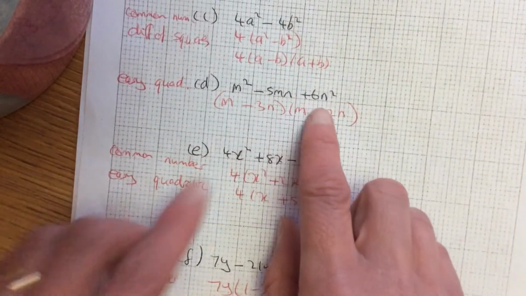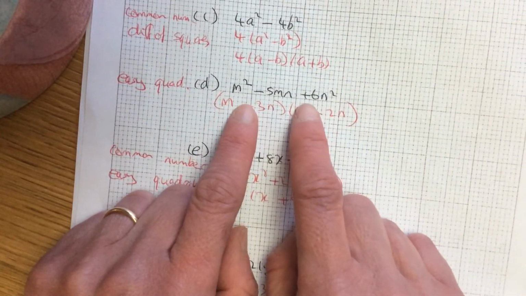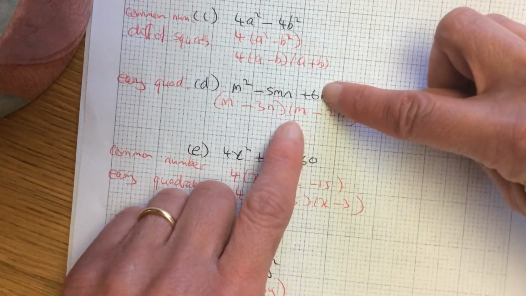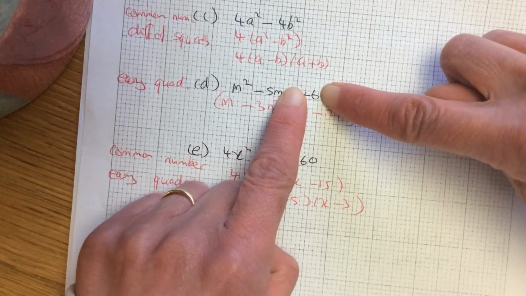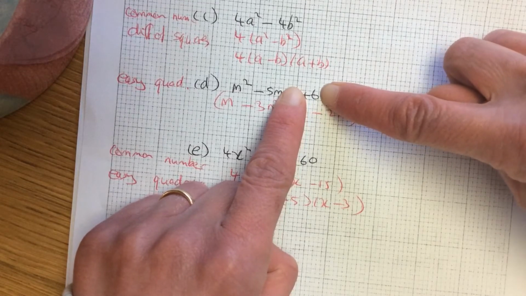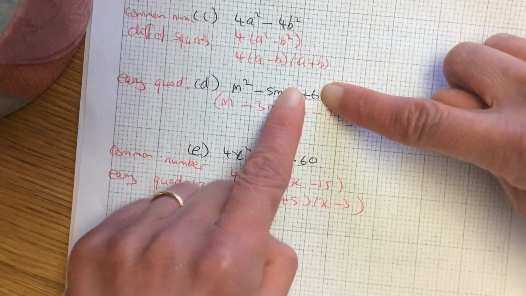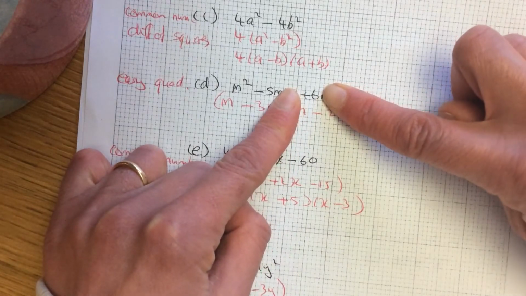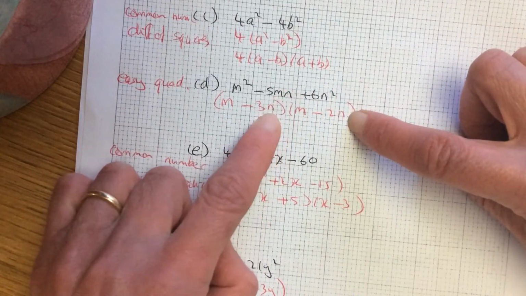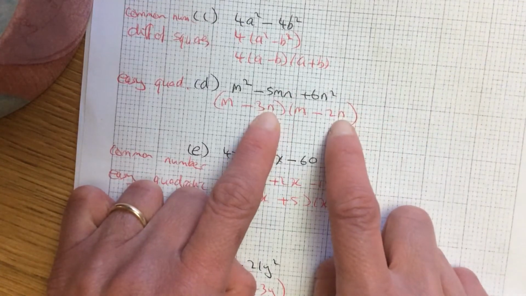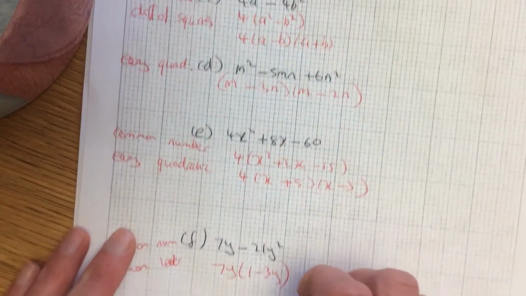This is an easy quadratic. Looks a bit strange. If I didn't have those n's there, you'd be able to solve that okay. What multiplies to give 6 and adds to give minus 5? Well, it's a minus 3 and a minus 2. So you see my minus 3 and my minus 2? How's n squared made up? N squared is an n times an n. So that's the only difference there. Just pop it in at the end.